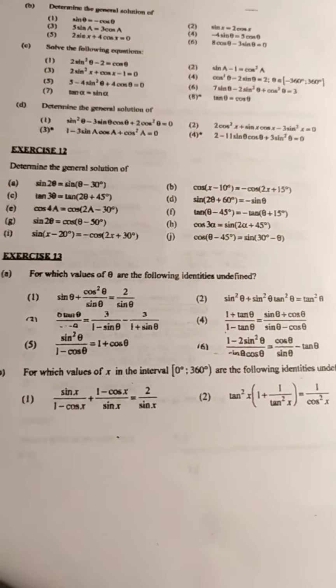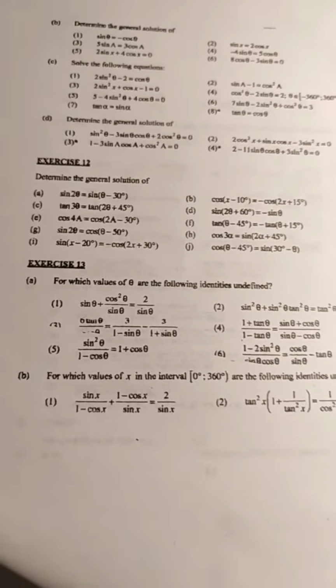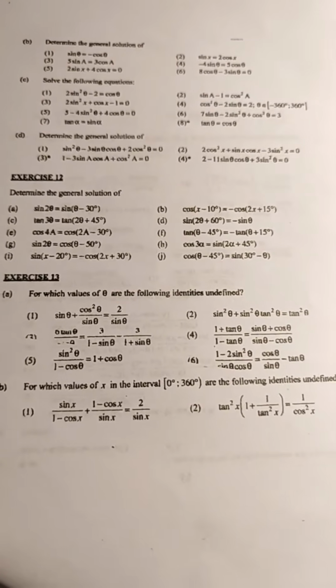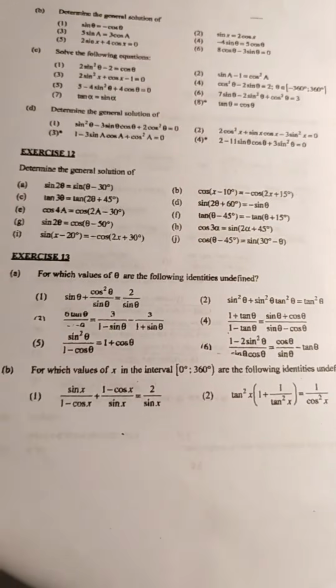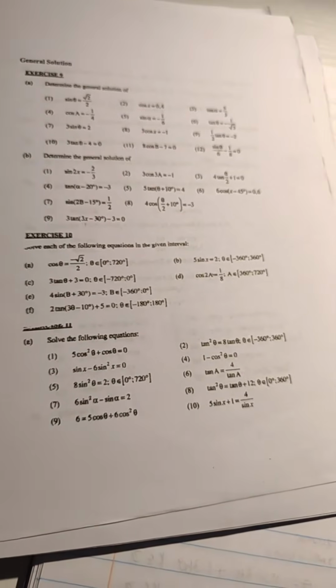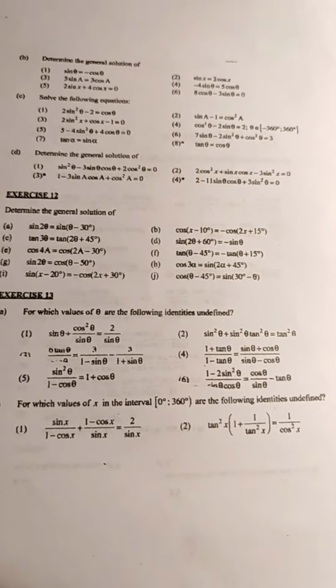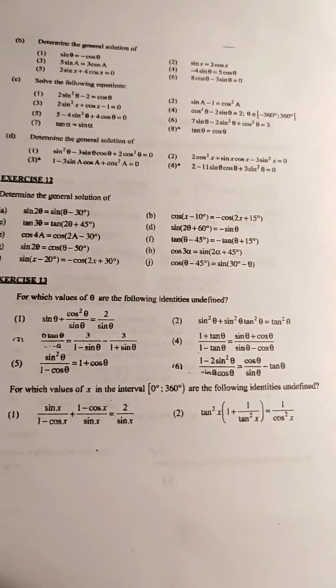I'm not using any particular resource, just the textbook. There's a textbook called Mind Action Series, and all of these questions I've been doing here are from the Mind Action Series textbook. So credit to them, because I've been doing the problems extracted from their textbook.